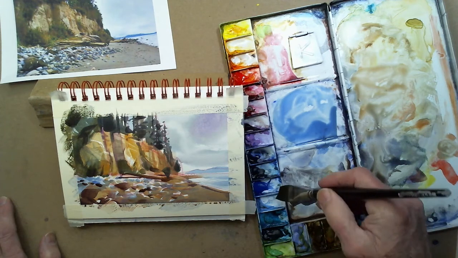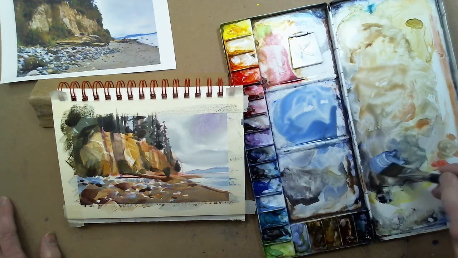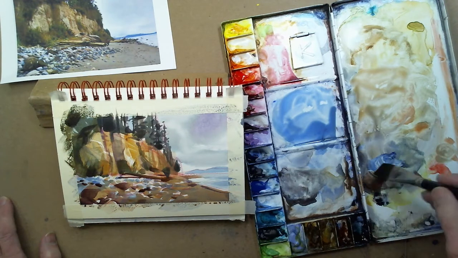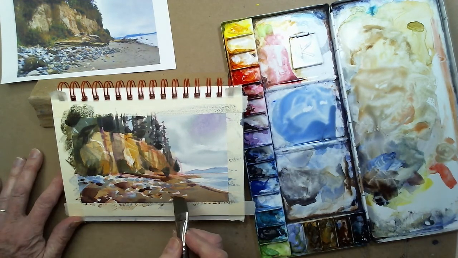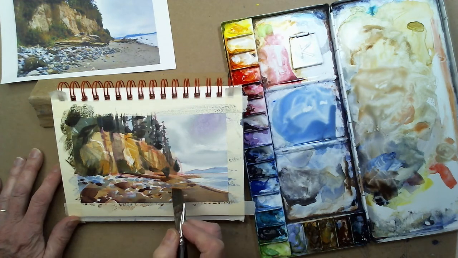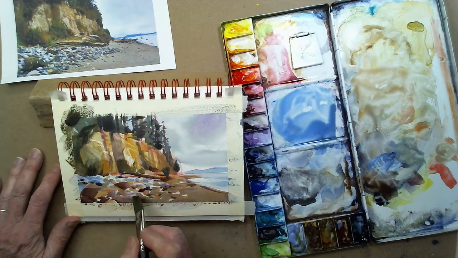And a few little darks, so let's go back. I won't use Payne's Gray. I'm just going to keep with my darks. A few little darks on the beach. A few of these smaller stones. Shadows.